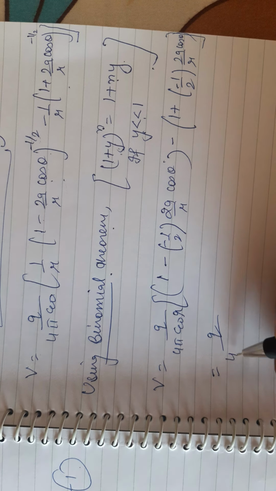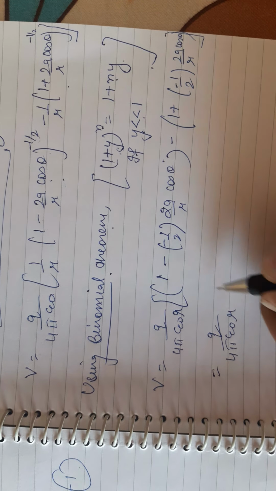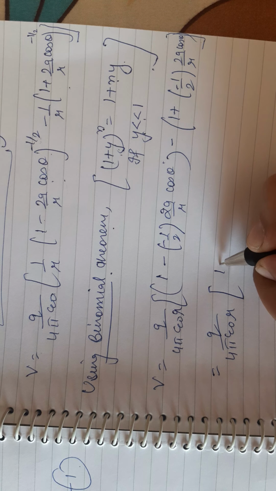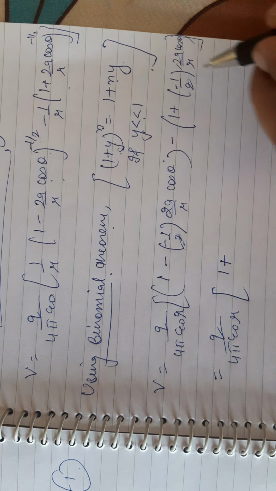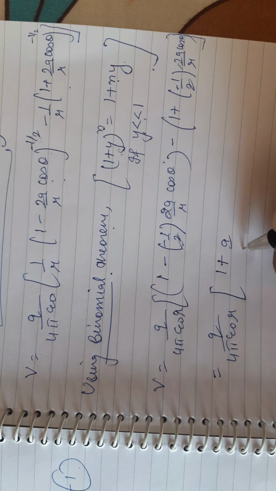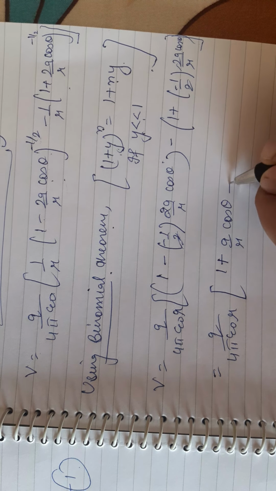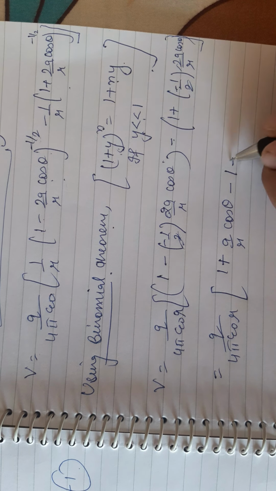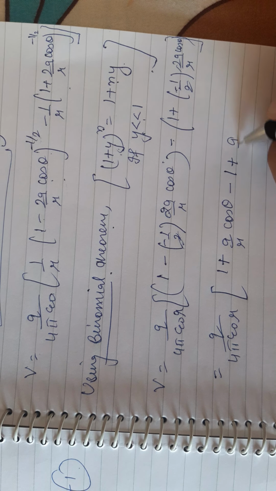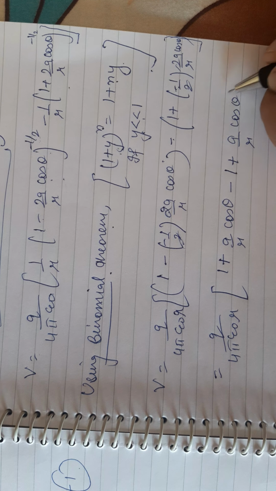I'm getting 1 plus, this 2 and 2 cancel, 1 plus a upon r cos theta minus 1; this was minus, minus becomes plus, it becomes a upon r cos theta.